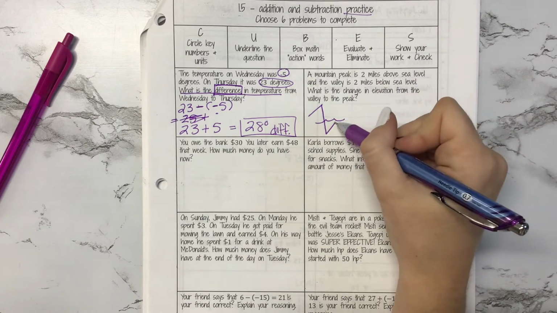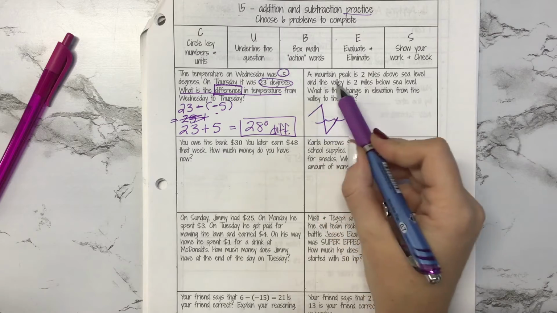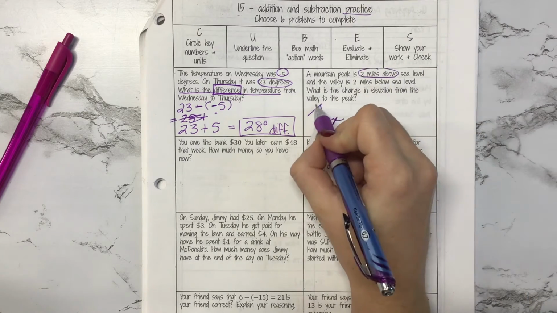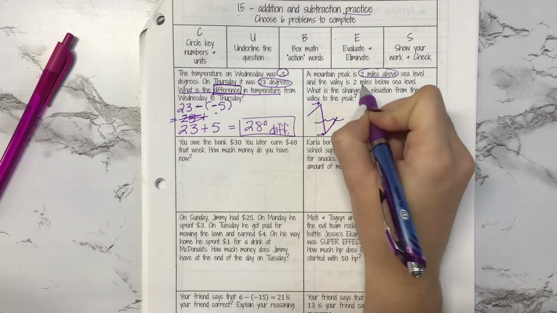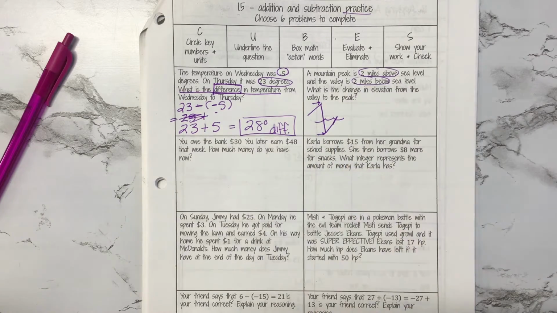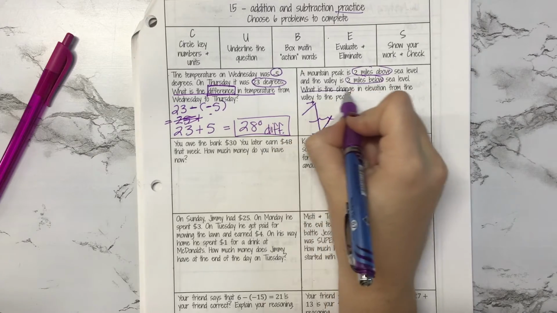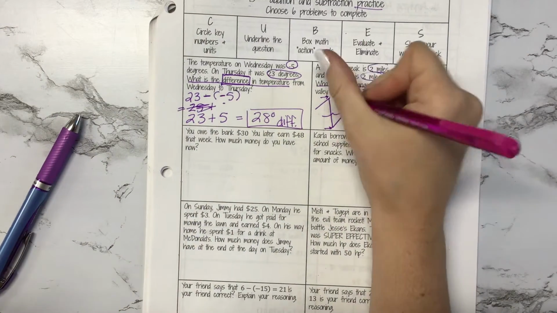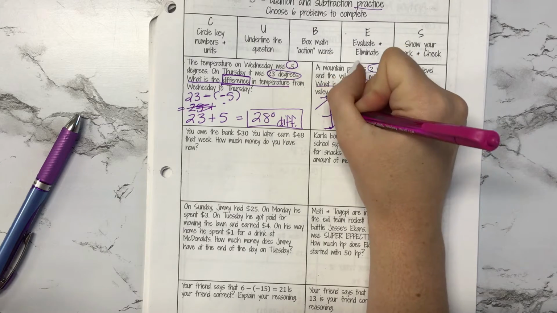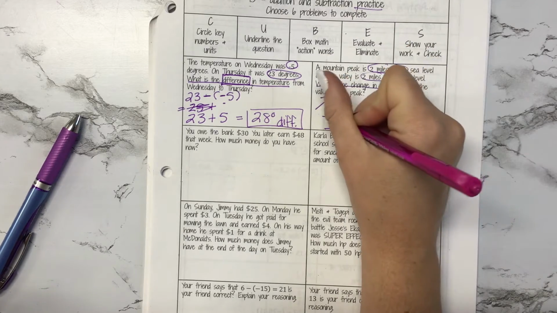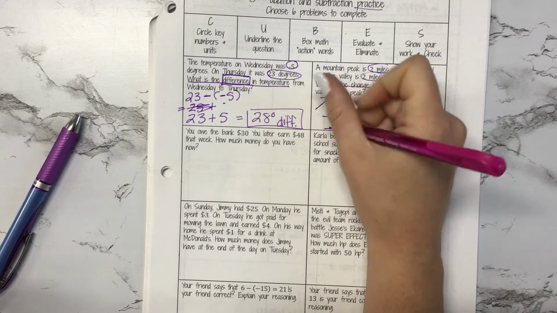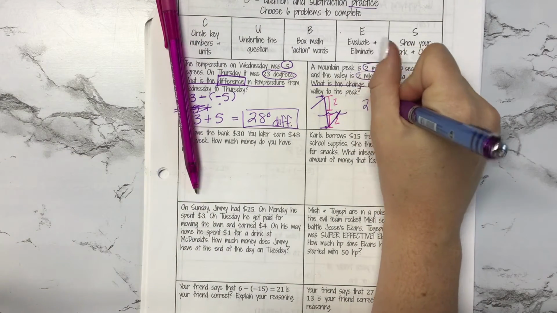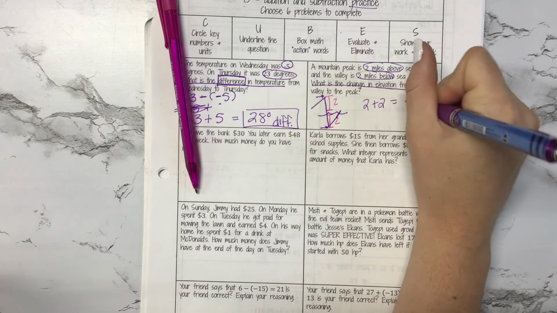All right, so here's my picture of my mountain. A mountain peak is 2 miles above sea level, and the valley, so here's the peak, here's the valley, is 2 miles below sea level. What is the change in elevation? Okay, so from here to here, we went 2 miles. From here to here, we went 2 miles. Add those together. 4 miles.